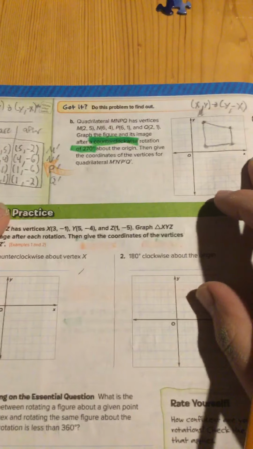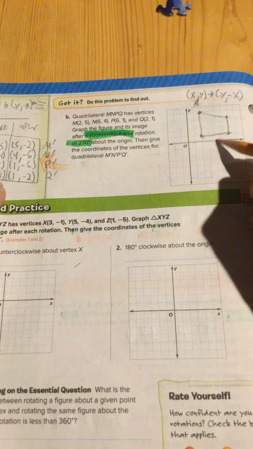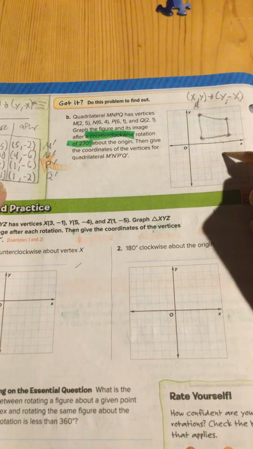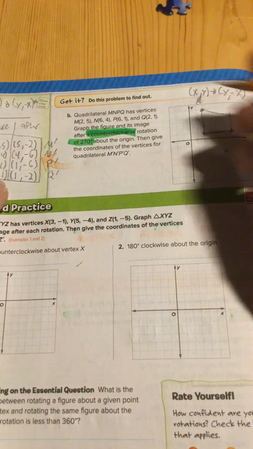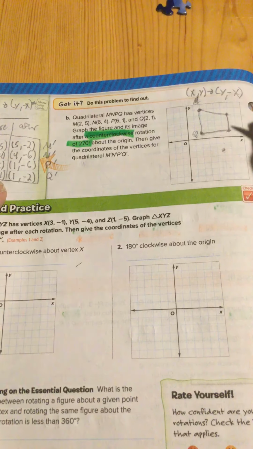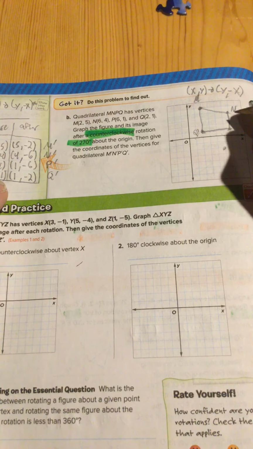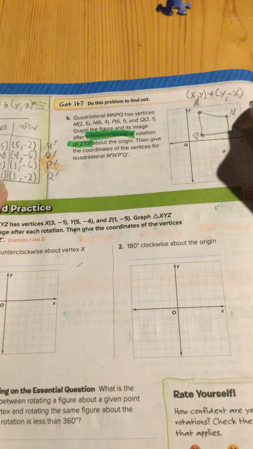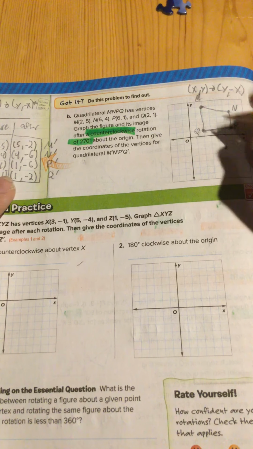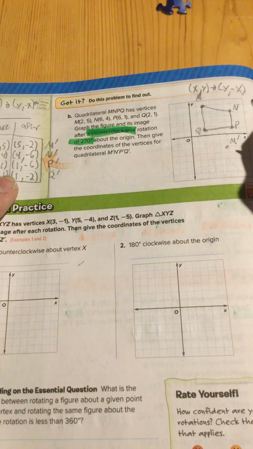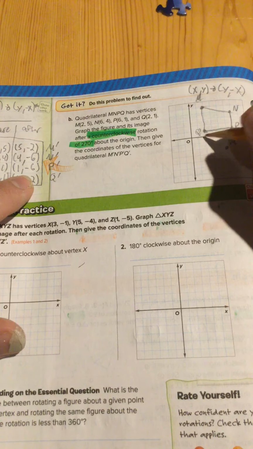So all we have left is to graph those. So going from here, 1, 2, 3, 4, 5, and down 2. 1, 2. I should label all my points. I don't know why I didn't do that. So this is Q, here's N, and this is P. So M prime is now here, 4, negative 6.